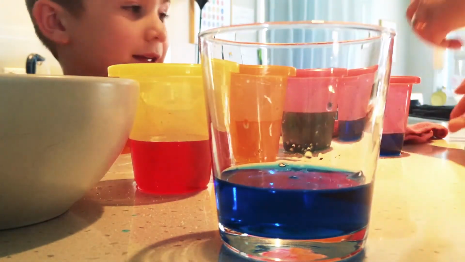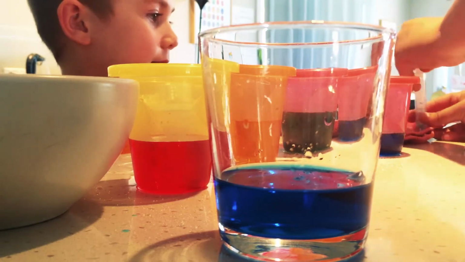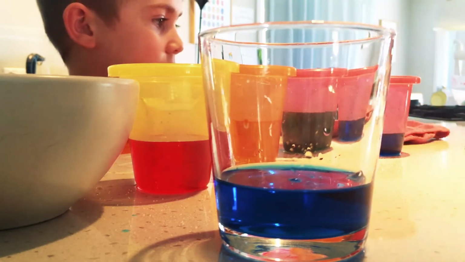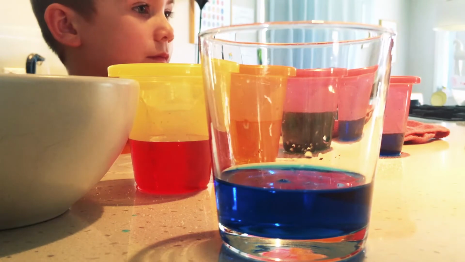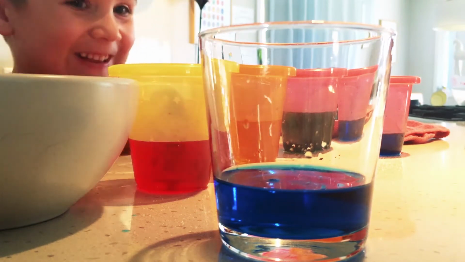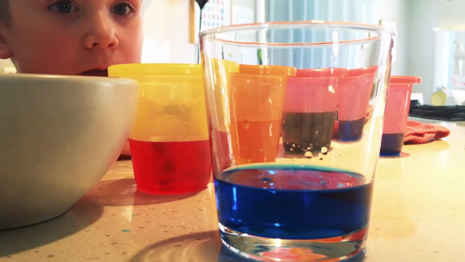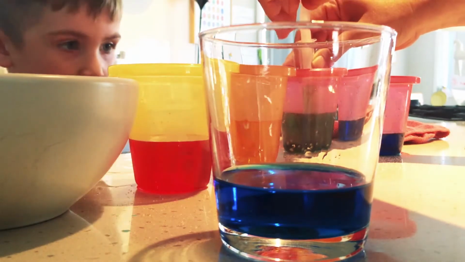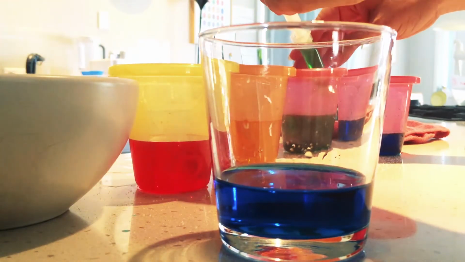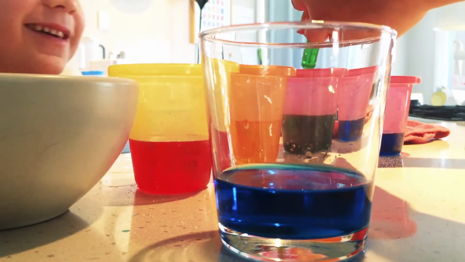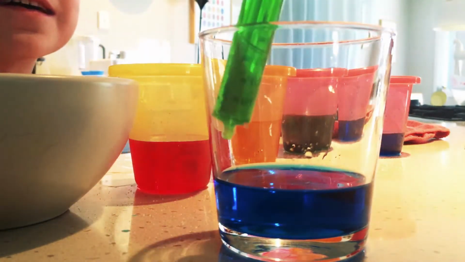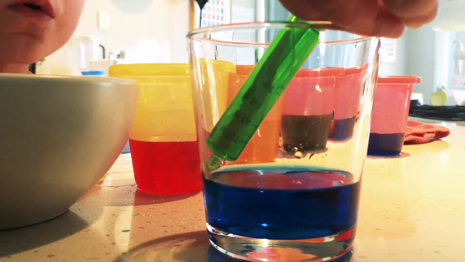Are you ready for the next colour? Yeah. So our next colour is, let's see, what's our next colour? What's our next colour, Donna? Green. All right, now to do the second one, what we do is we point our syringe to this very side of the glass. What's going to happen? I don't know, I guess we'll see. It's an experiment.